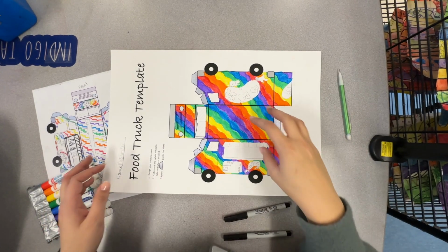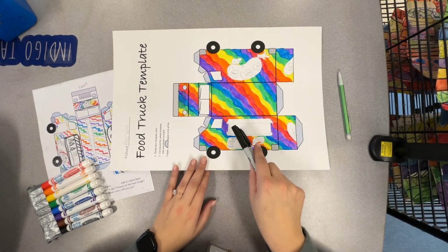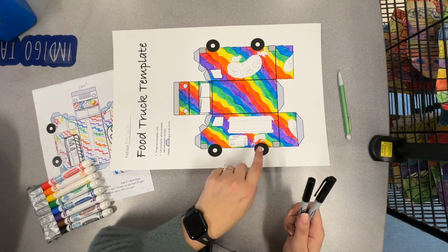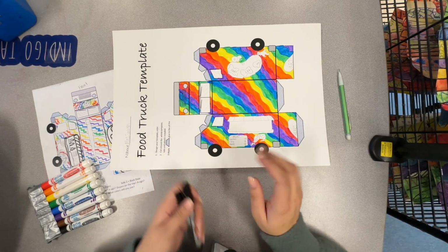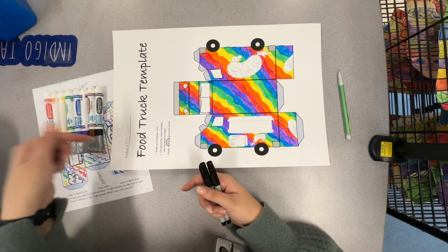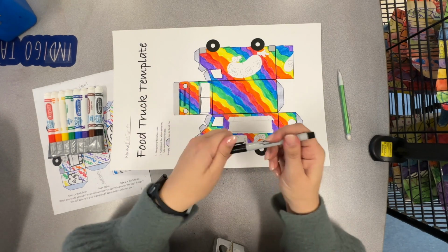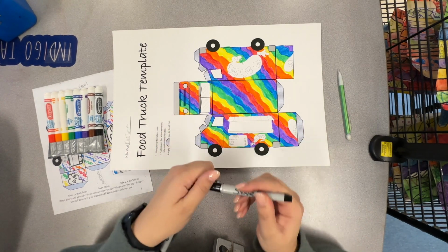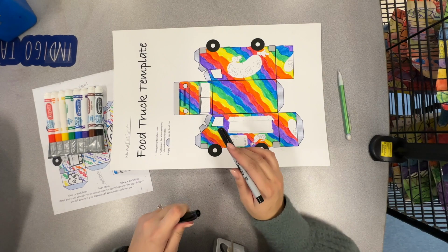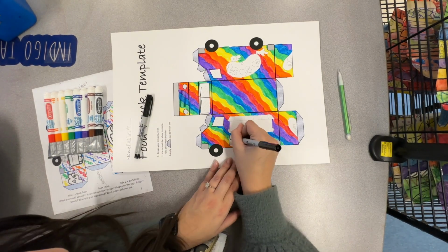Perfect. So the main color of my food truck is now done. I need to go back in and add the extra details, the smaller details, and my logo details. A few options for this: you can continue using the regular markers. I have skinny markers in the marker wall, but I also have Sharpies with a finer point if you need some of those. So I'm just going to add in the rest of my details, and let's fast forward so you can see what it looks like.